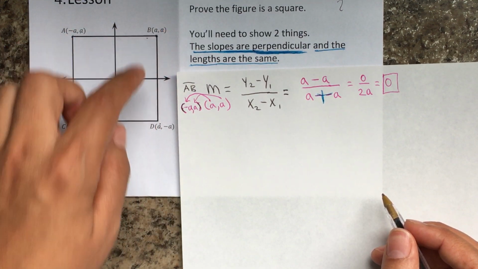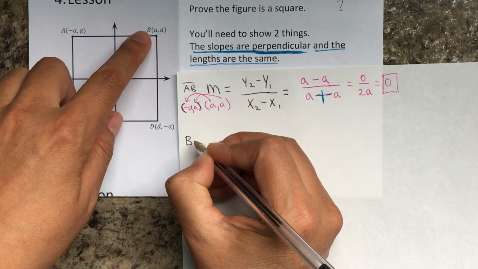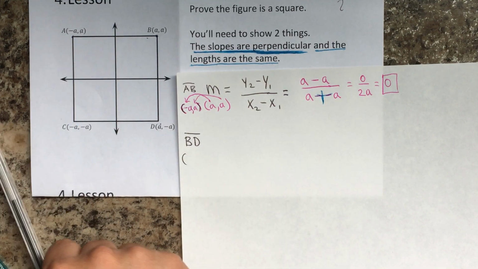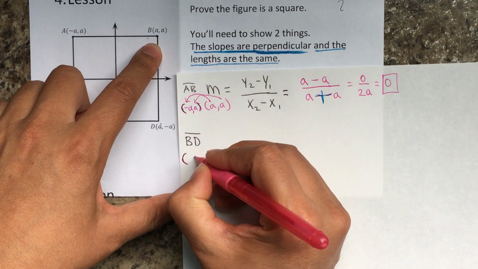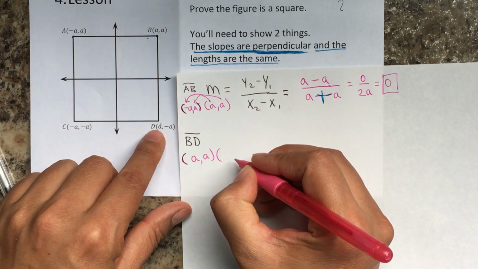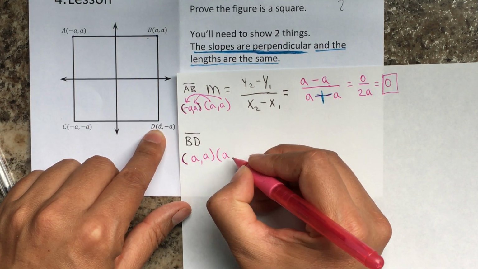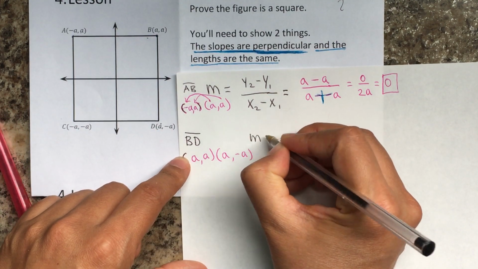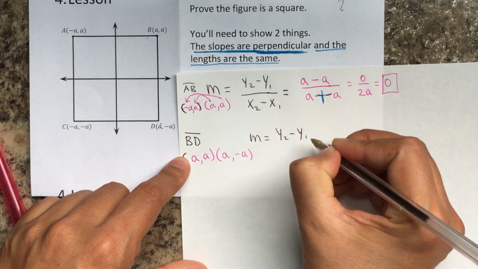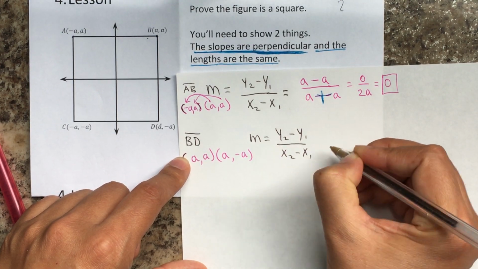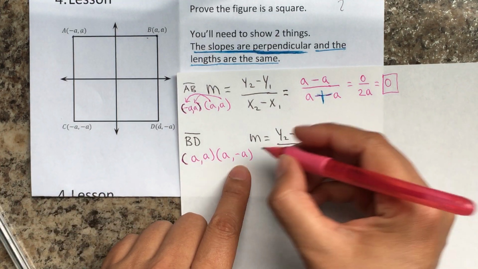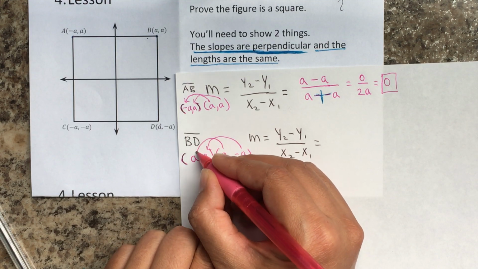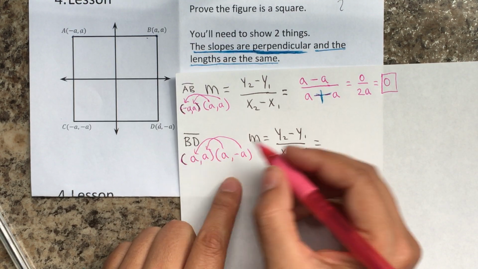Now let's do this line. This point is B, this point is D. So I'm going to use the coordinates for B, which is a, a, and the coordinates for D are a, negative a. Now I'm ready to use the formula. M equals y2 minus y1 over x2 minus x1. Notice how we go backwards, okay?